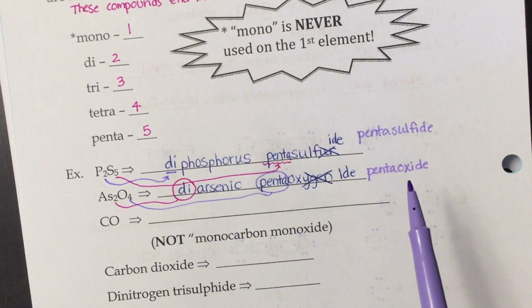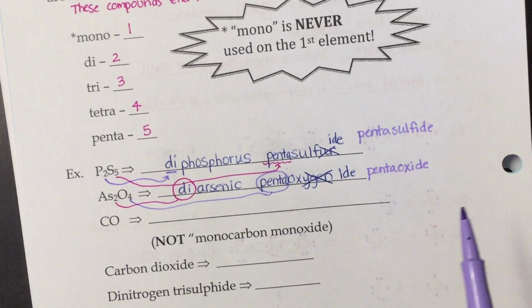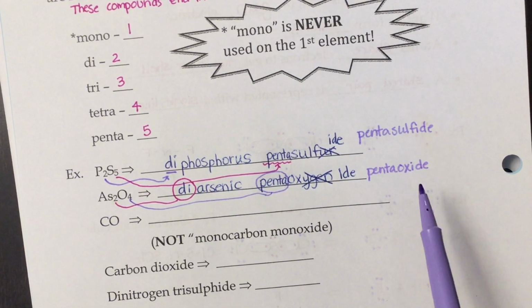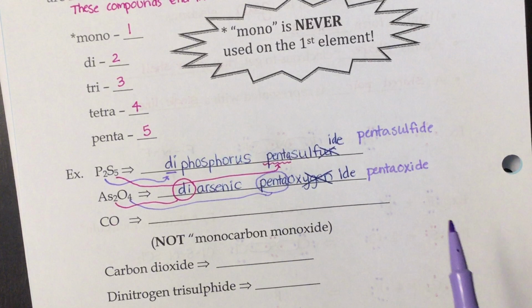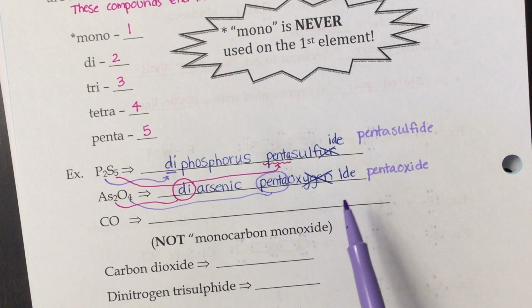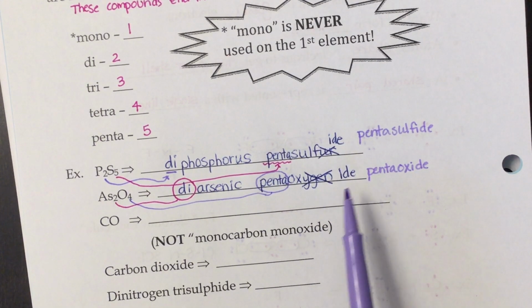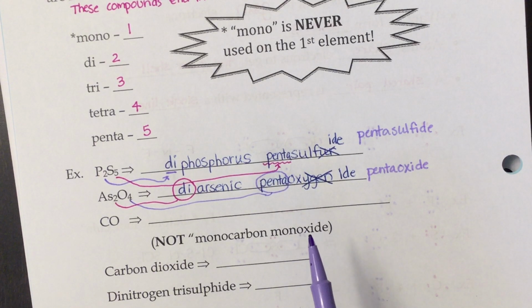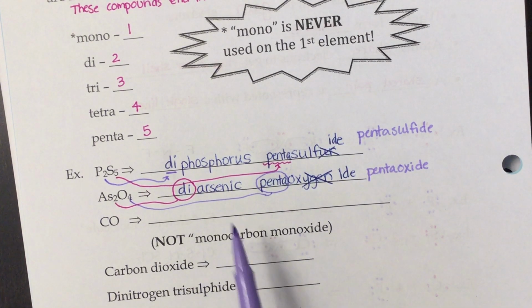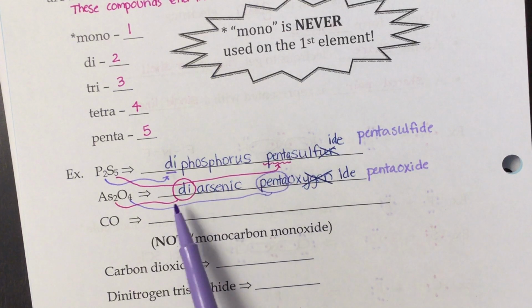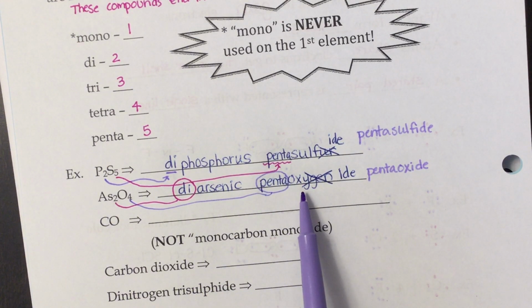What letters do you remove at the end? I try and sound it out in my head. There's no real rule for this. It's normally the last 2 or 3. Oxygen is the last 4, but normally it's the last couple. When you try and say it out loud, you'll see what sounds right. Okay, so diphosphorus pentasulfide, diarsenic pentaoxide.